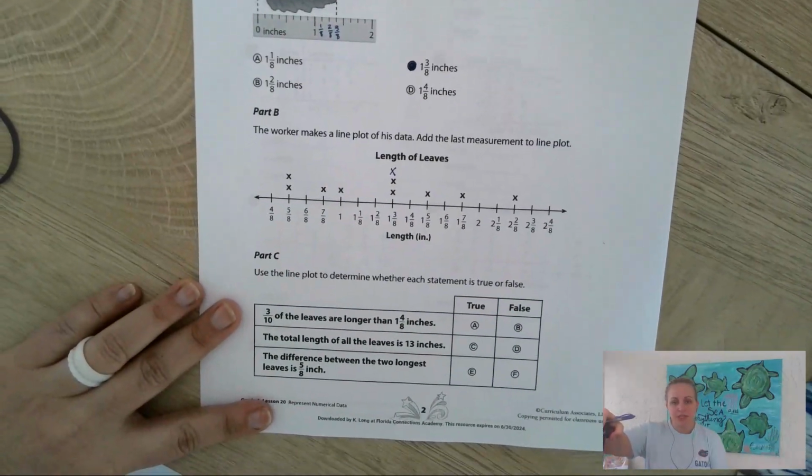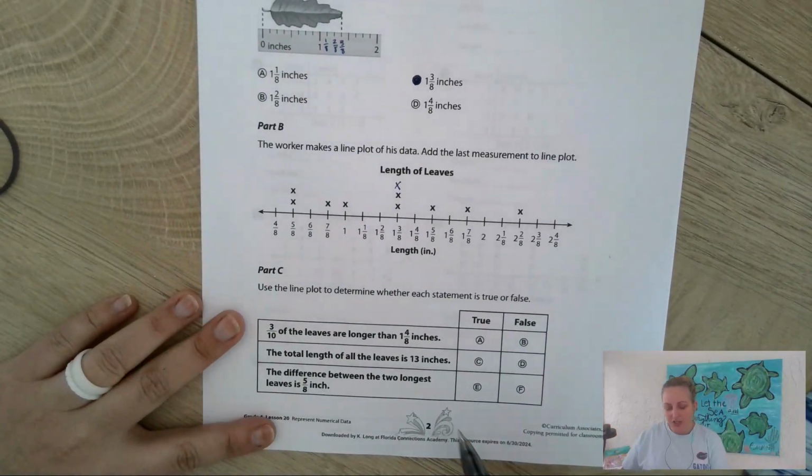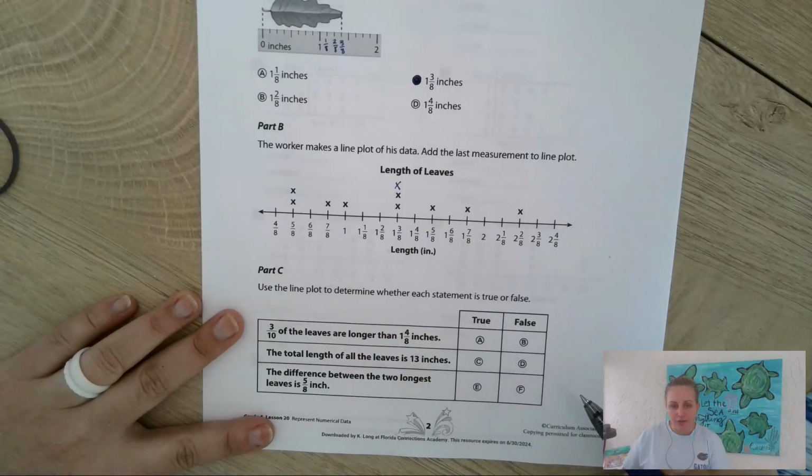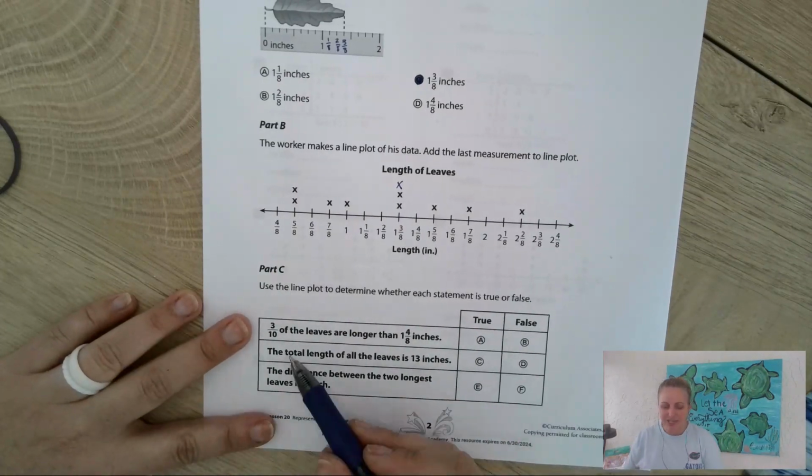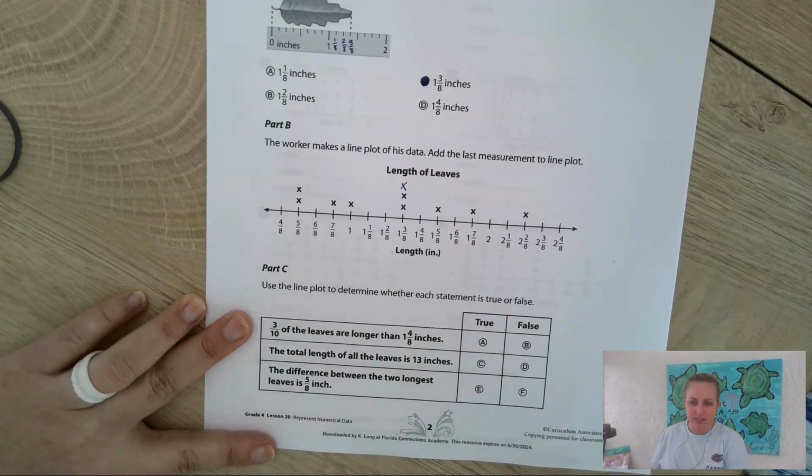Part C, we're going to be using the line plot to answer some questions and see if they're true or false. So let's take a look at it. 3/10 of the leaves are longer than 1 and 4/8 inches. Now you might be thinking, 3/10 of the leaves, what on earth does that mean?